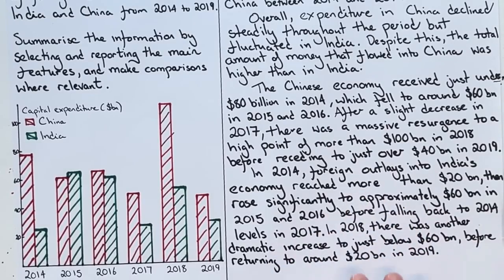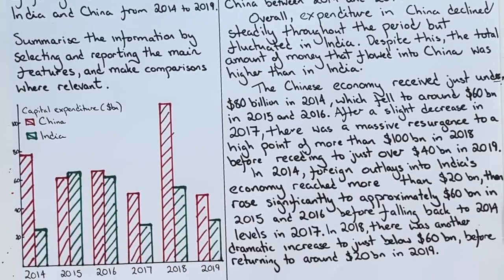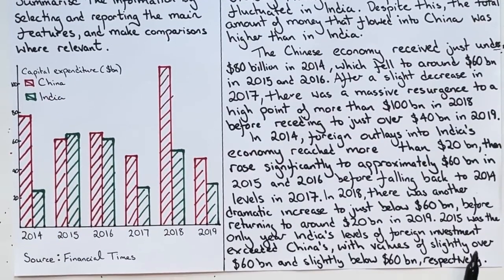Now finally, in the same paragraph, what I'm going to do is just compare more specific data between China and India. So I'm going to do this. So I've put 2015 was the only year India's levels of foreign investment exceeded China's, with values of slightly over 60 billion and slightly below 60 billion, respectively. So this is a key word that you want to understand and probably use in your task-1 academic responses, respectively.